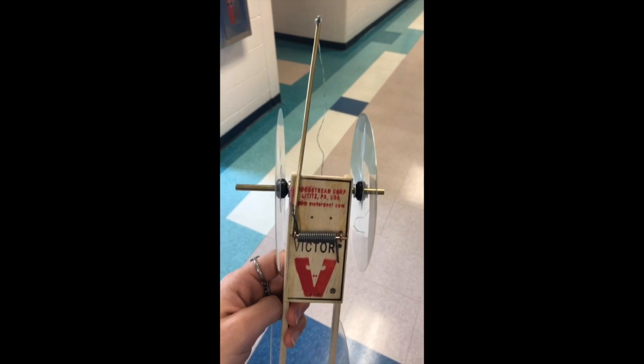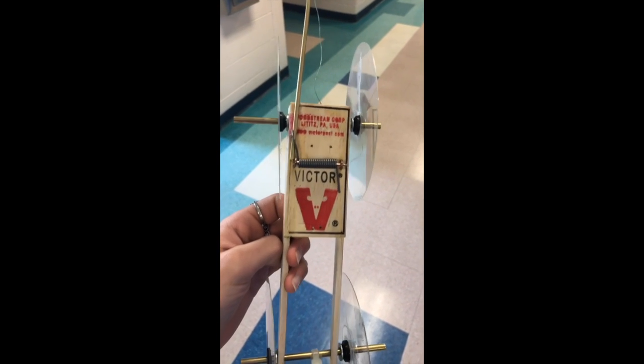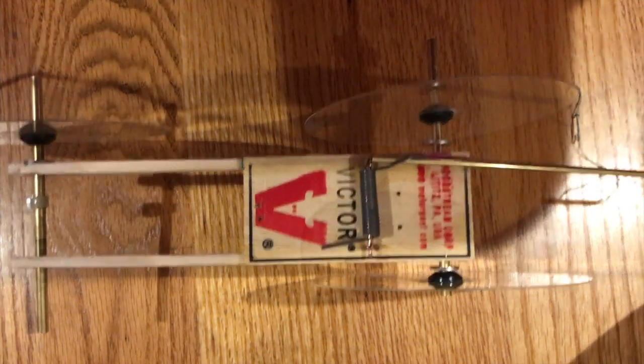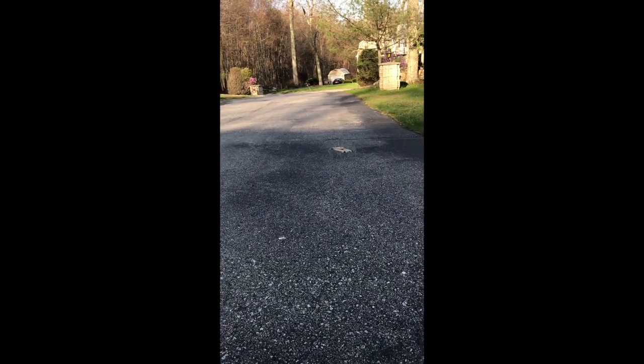Overall, our mousetrap car was able to demonstrate and further our understanding of Newton's three laws of motion. After connecting Newton's first law with our mousetrap car, we realized, in order to have our car continue moving in a straight line, all the outside forces needed to be eliminated. By eliminating the outside forces, the car overall moved faster.